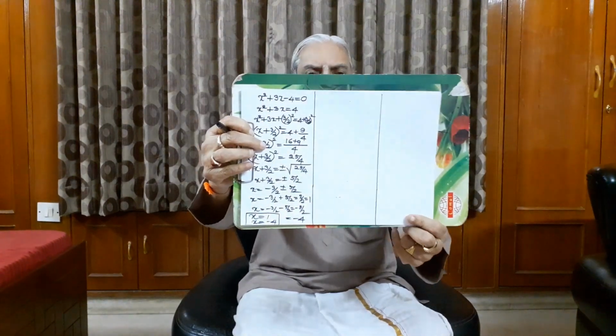Therefore, what are the two roots of the equation? x is equal to 1 or x is equal to minus 4. They are the two roots of the equation. 1 and minus 4 are the two roots of the equation.